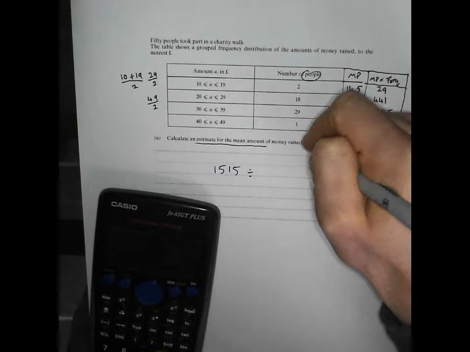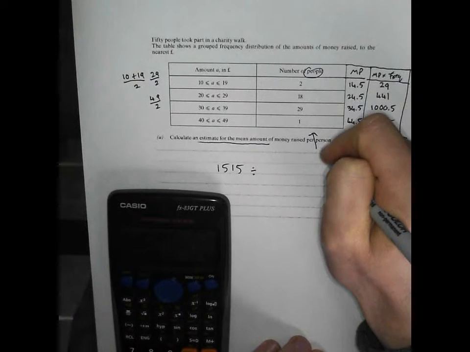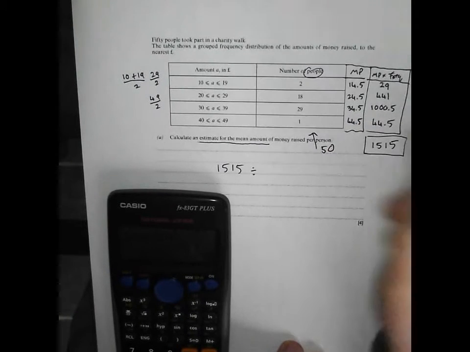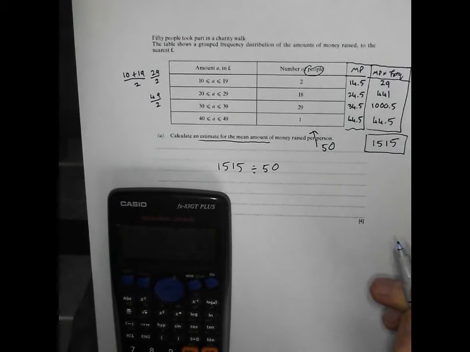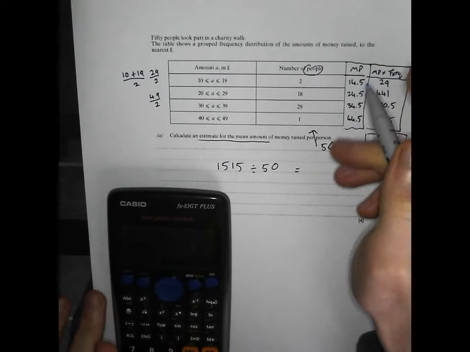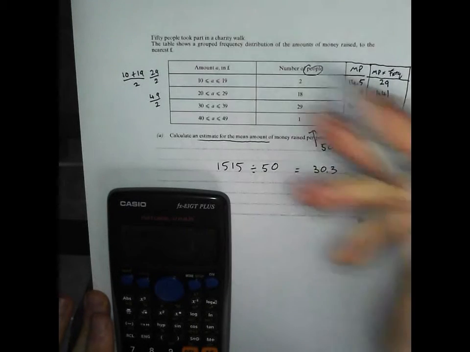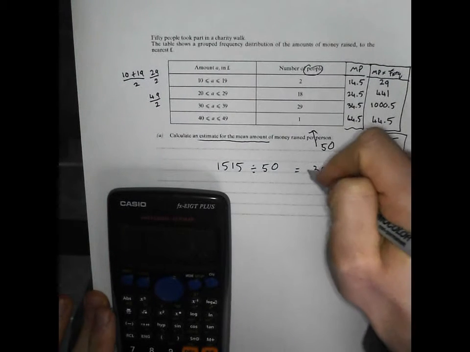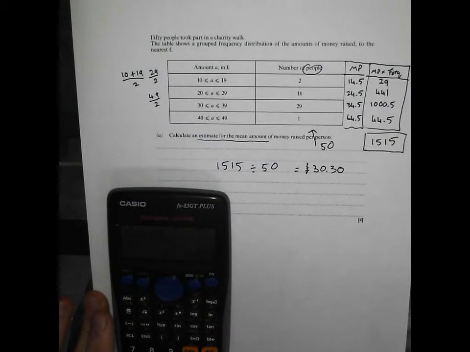So let's add these up. I've got 2 plus 18 plus 29 plus 1, and that's going to be equal to 50. It tends to be a nice number of people in exams. 1515 divided by those 50 people, and that's come out to be something nasty, 303 over 10, but if I press my SD button, that comes to 30.3. That looks about right, and I've just got to remember that that's pounds, so let's stick a little 0 on the end there. And I reckon that's getting me 4 marks.